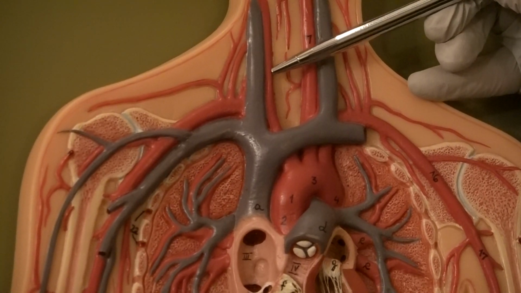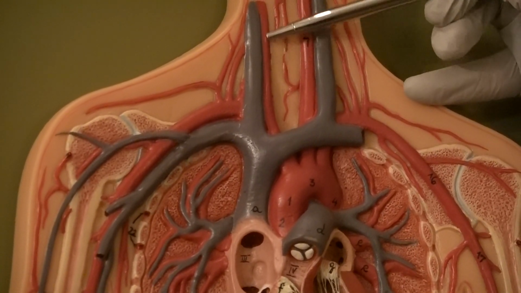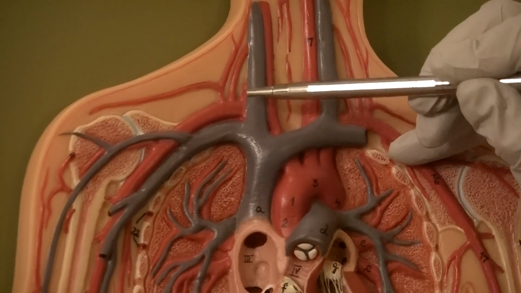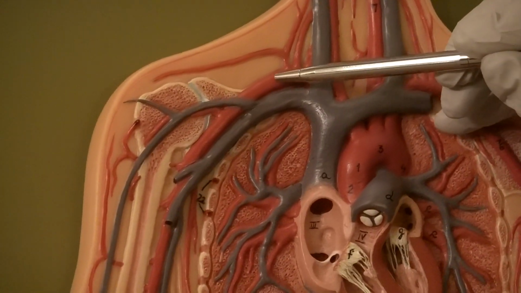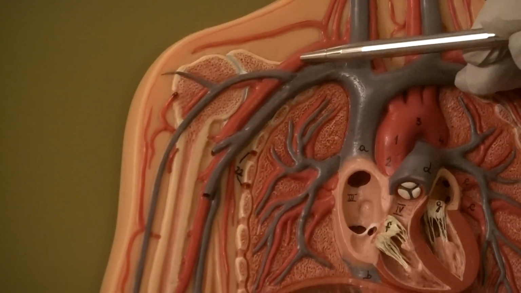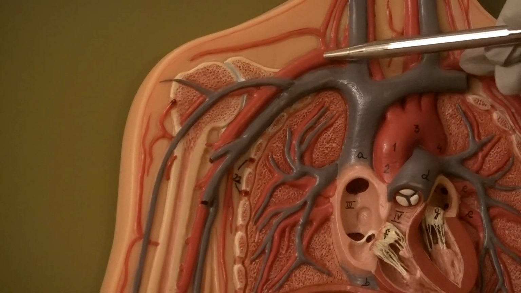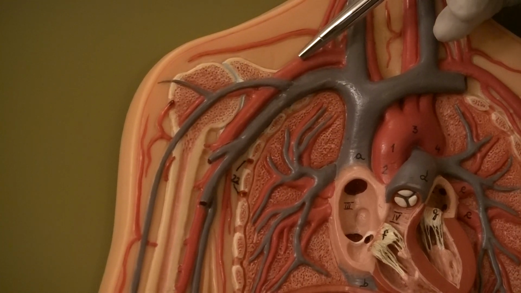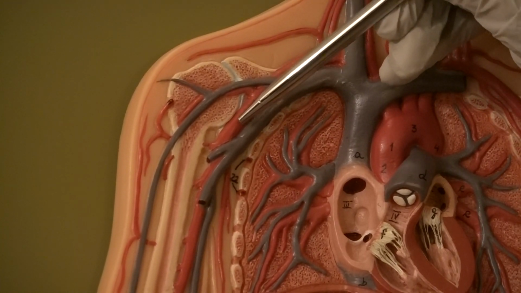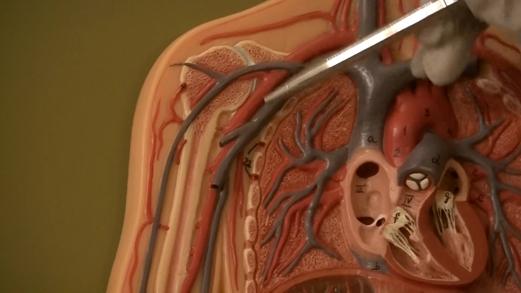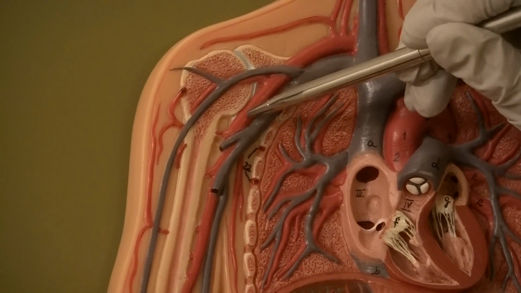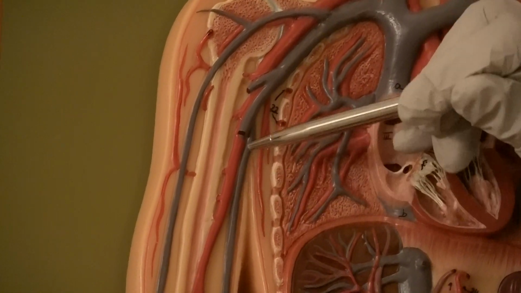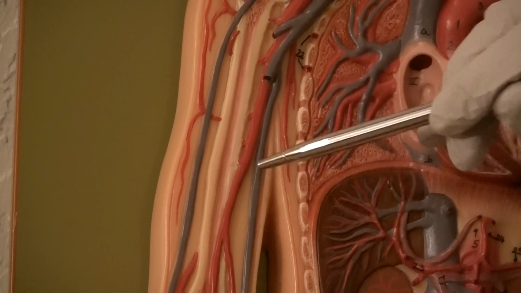The one that goes up is the right common carotid artery that supplies the right side of the head and neck. And the other one is the right subclavian artery. We call it subclavian because it goes below the clavicle. I follow the right subclavian artery, and here I get to the armpit area, so I name it the axillary artery. Then I enter the arm, that would be the brachial artery.